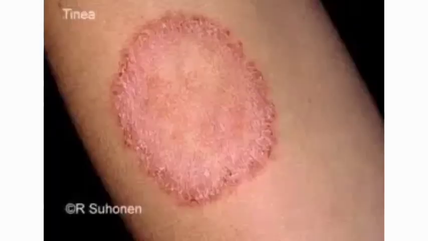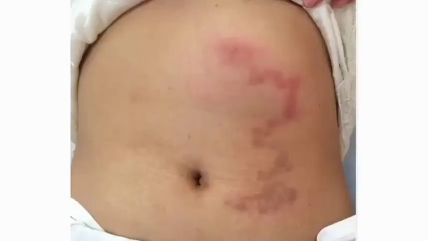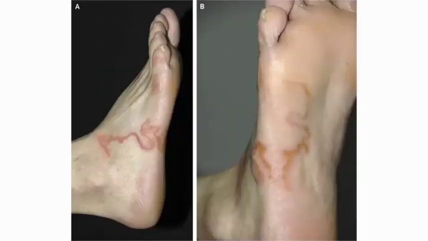It is a case of tinea corporis with inflamed elevated margin, and also the scaly lesions are seen here. Again, a case of tinea corporis, a circular lesion with elevated border and scales seen throughout the lesion. Again, a case of tinea corporis. It is a case of cutaneous larva migrans, and the tract of the larva is seen here. Again, a case of cutaneous larva migrans.